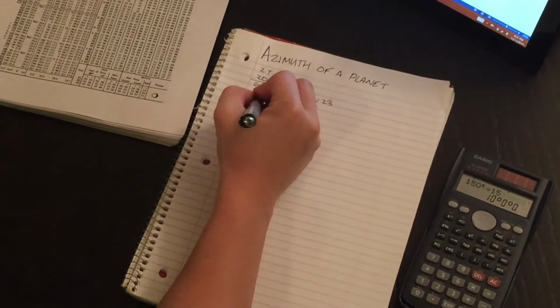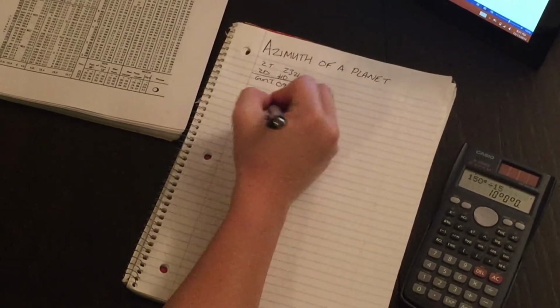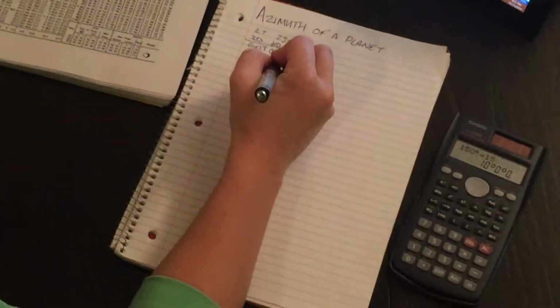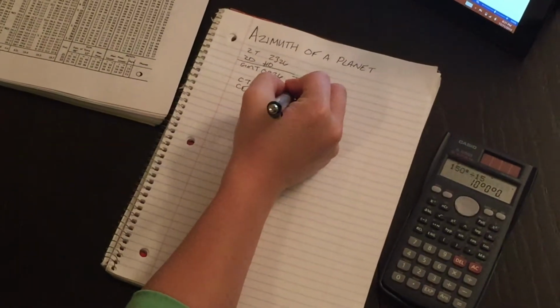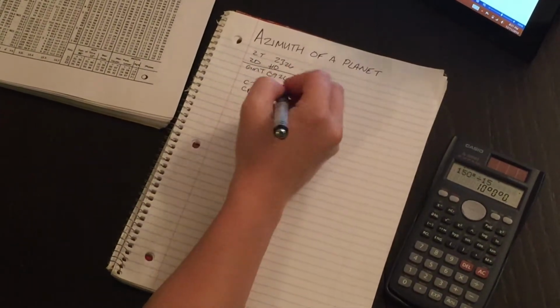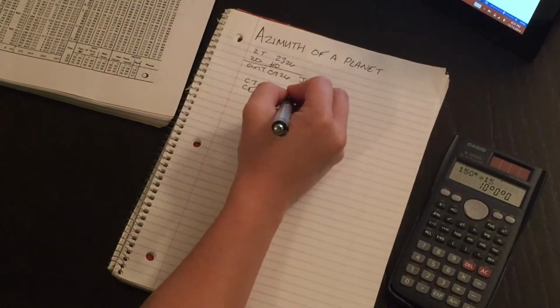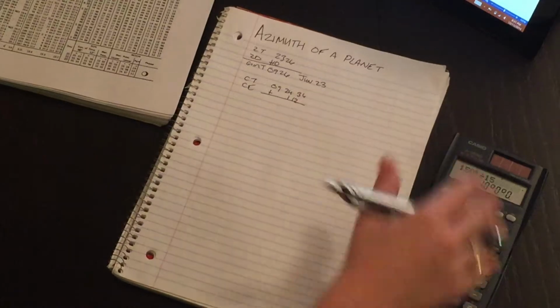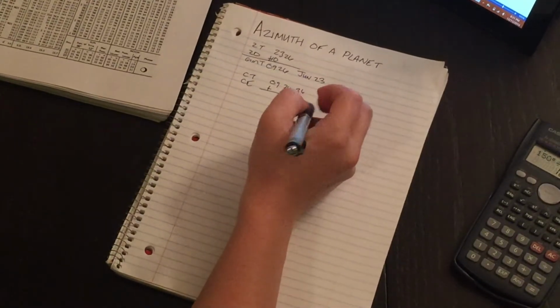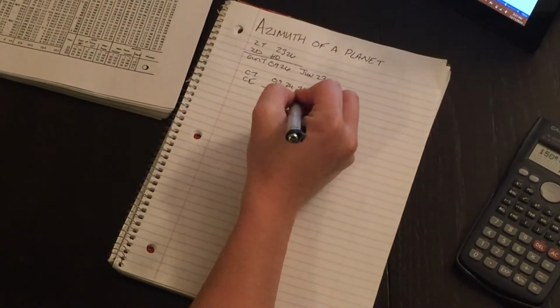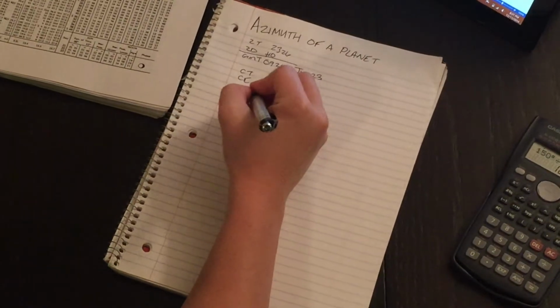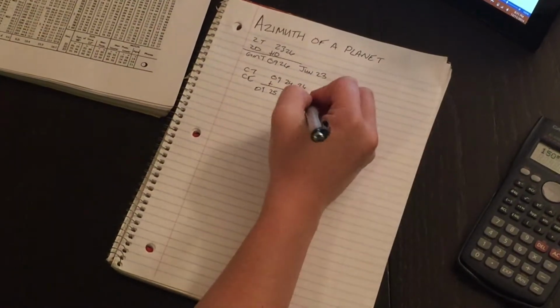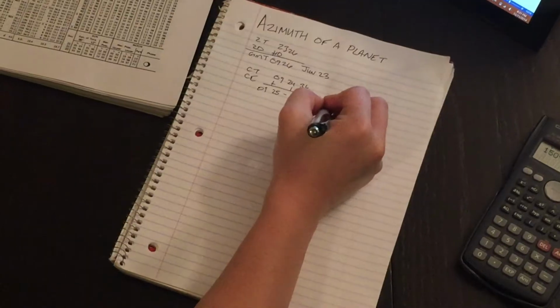You'll then do your chronometer time and your chronometer error. It's 09:24:36. You'll be adding your error, so it's 1 minute 12 seconds. Then you're going to do that, and it's going to be 09:25:48. Now it's also the 23rd of June.